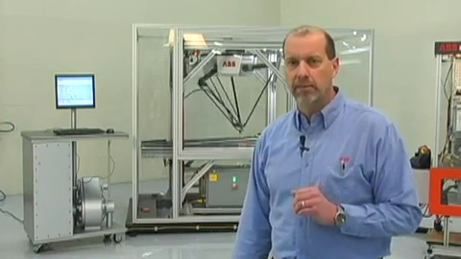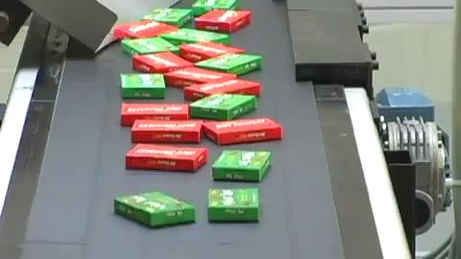What I'd like to show you today is how easy it is to set up a complicated pick-and-place application with our PickMaster 3 product.